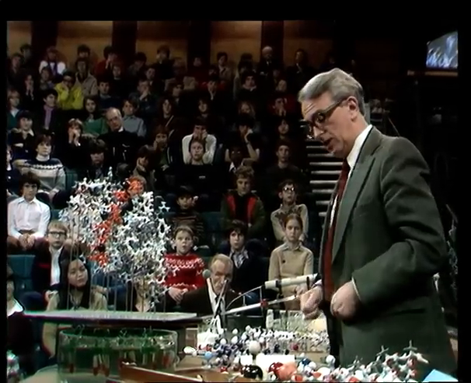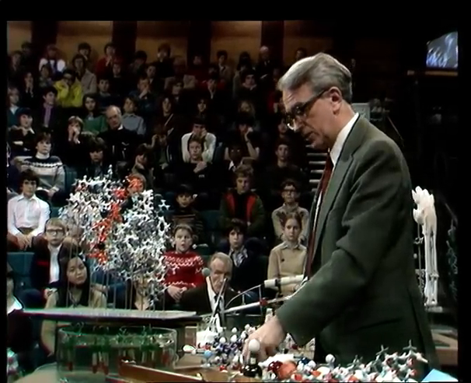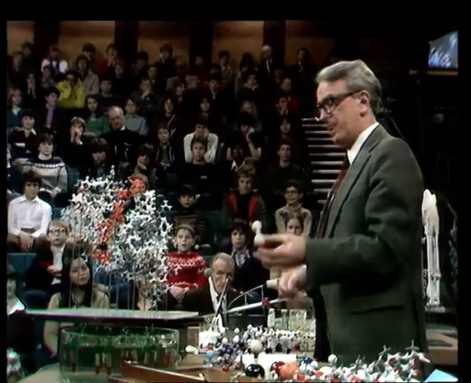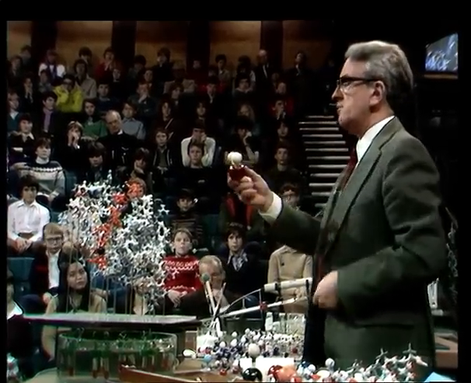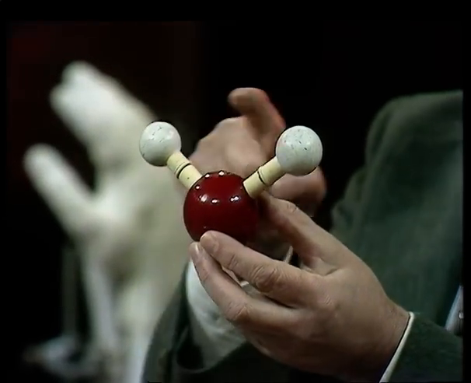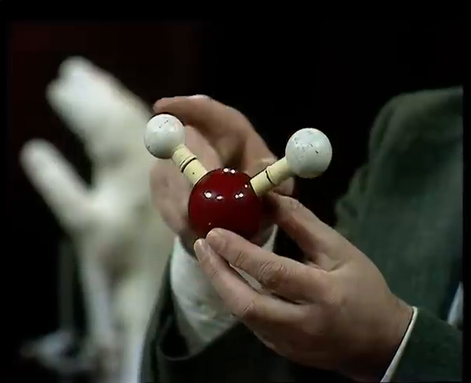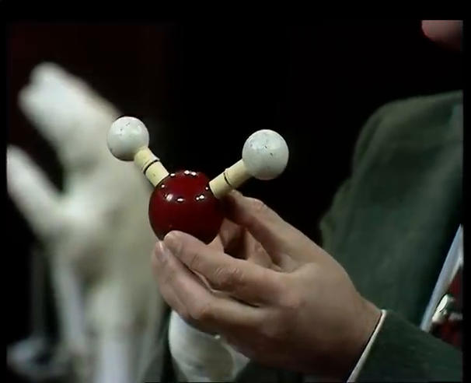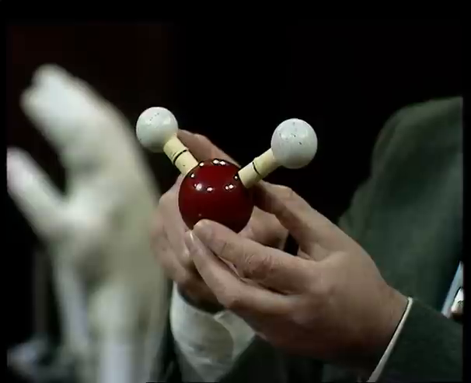So let's go back to our water molecules. You'll remember that water is made of oxygen connected to 2 hydrogen atoms. And the connections, the chemical bonds, each involve 2 electrons.